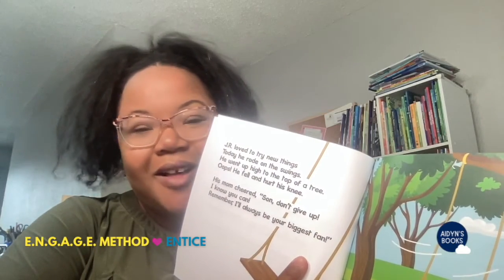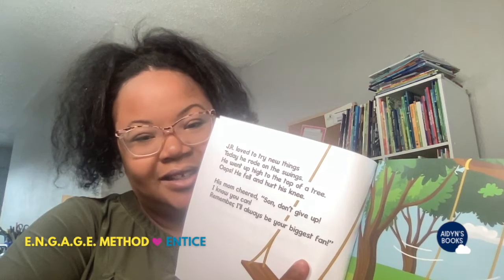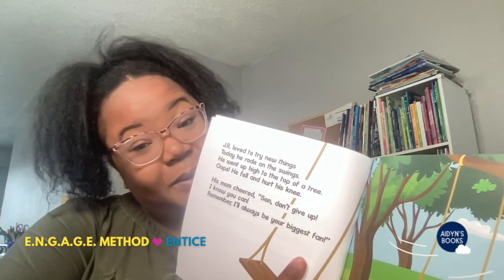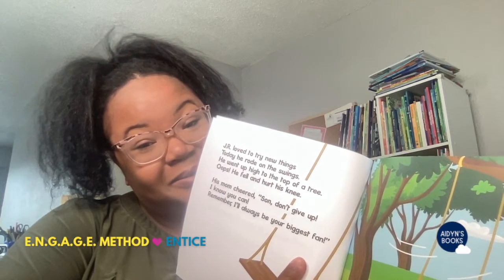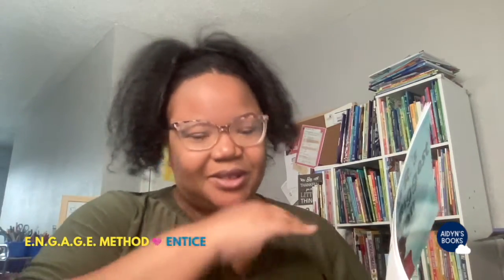JR loved to try new things. Today, he rode on the swings. As opposed to, JR loved to try new things. Today, he rode on the swings. When you read it quickly like that, you don't have a chance to get into the story. JR loved to try new things. Today, he rode on the swings.